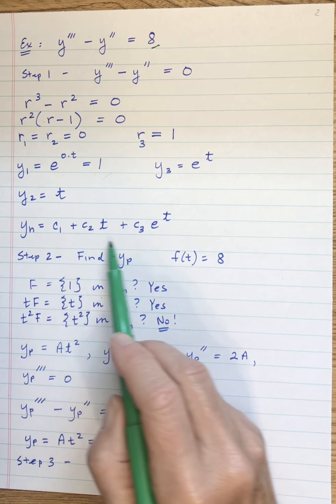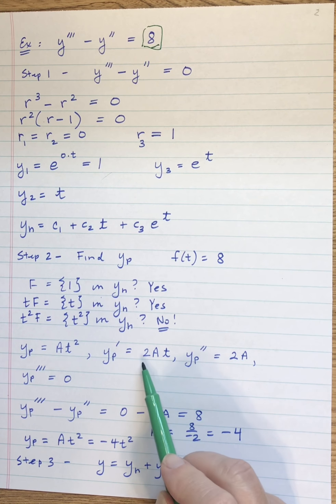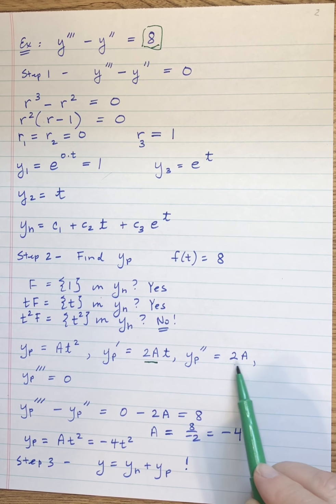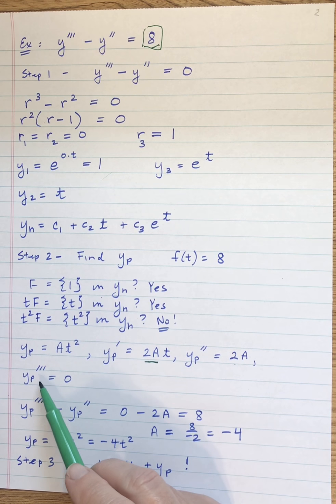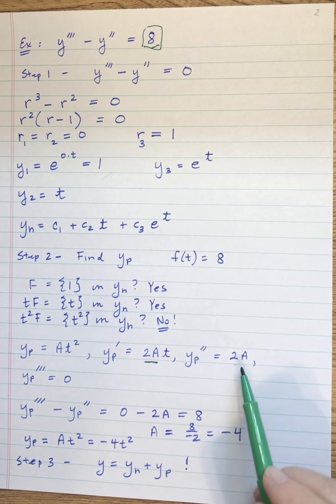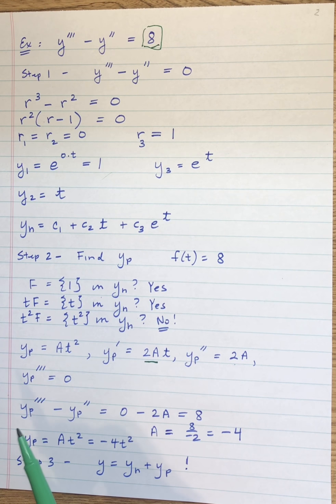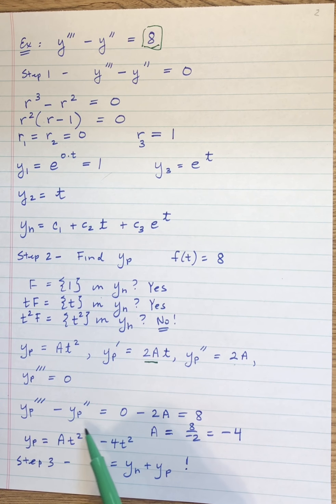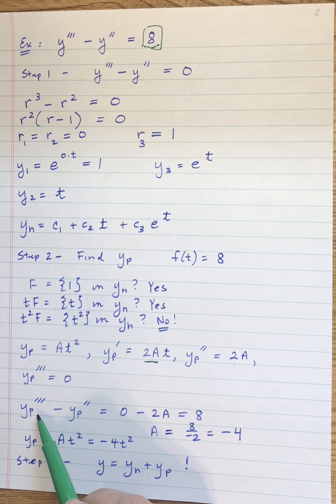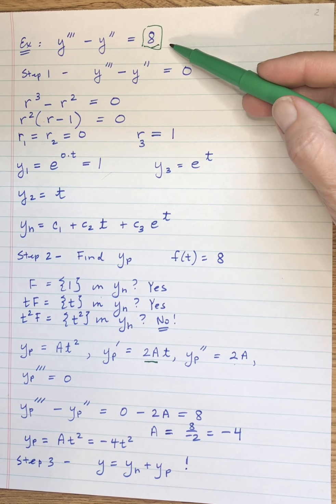So remember, a is a constant, so the first derivative is 2at. The second derivative is just 2a. But then the third derivative, the derivative of a constant, is 0. So now we substitute into our differential equation. Third derivative minus second derivative should give us 8.